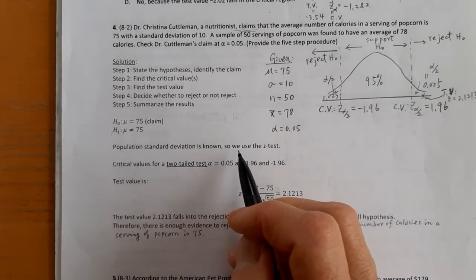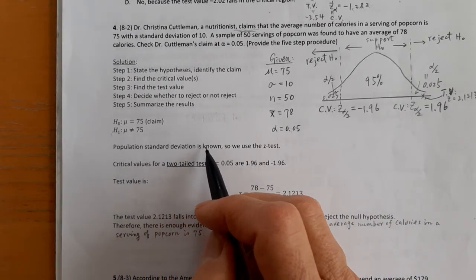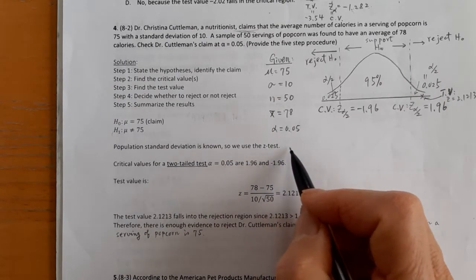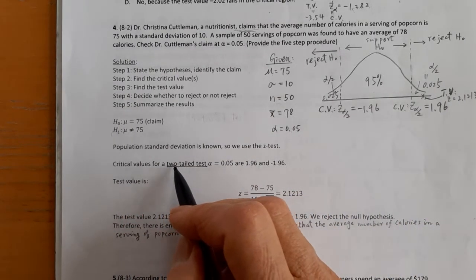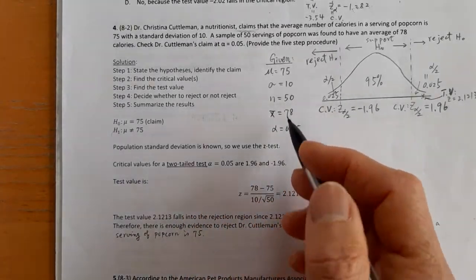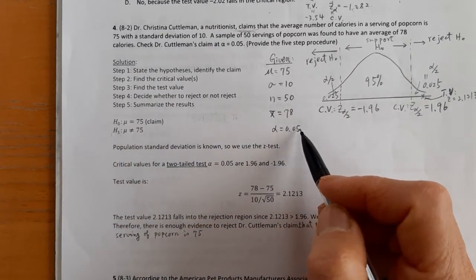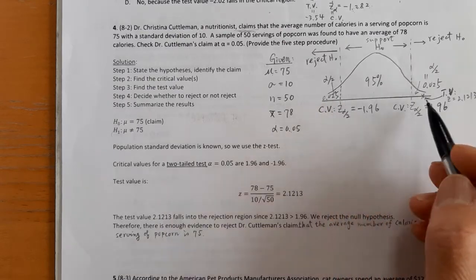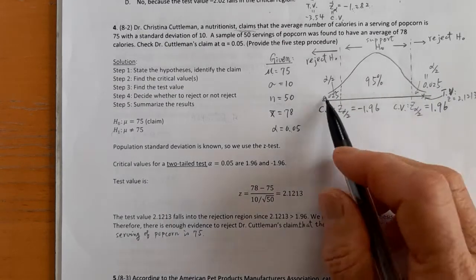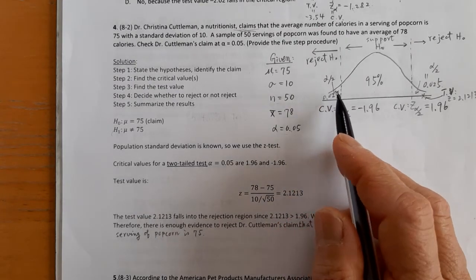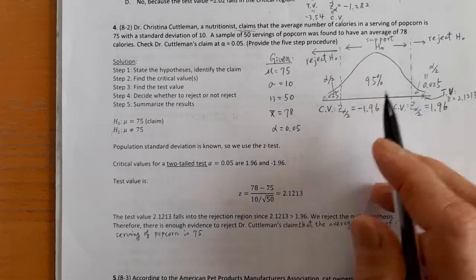The population standard deviation sigma is known, so use the z test. Critical value for a two-tail test, alpha equals 0.05, you divide by 2. So this side is 0.025 and the other side is 0.025. Added together is 0.05. Alpha over 2 is each tail.